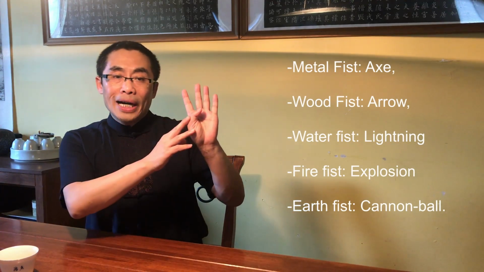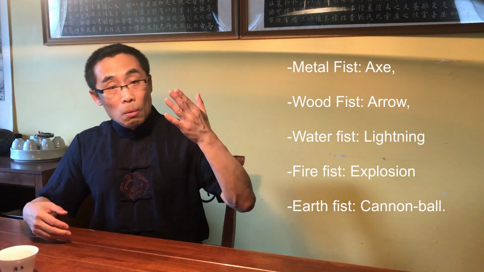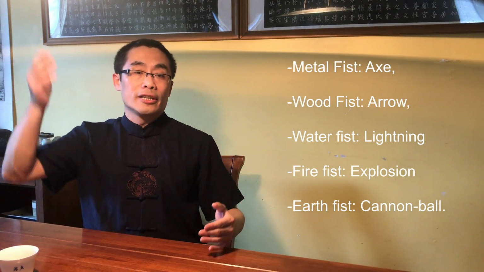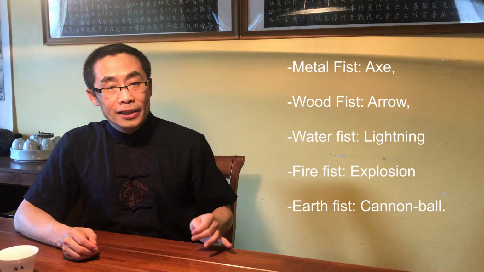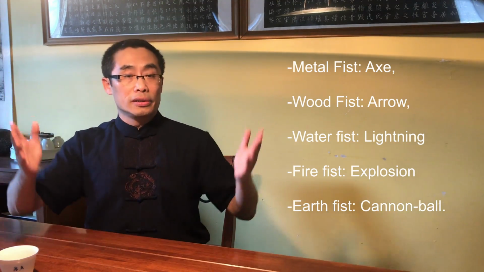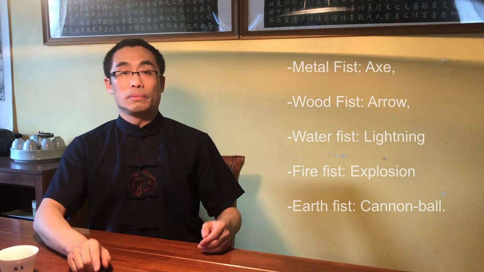Traditionally, metal fist is like an axe. The wood fist is like an arrow. The water fist is like lightning. The fire fist is like an explosion. The earth fist is like a flying cannonball.